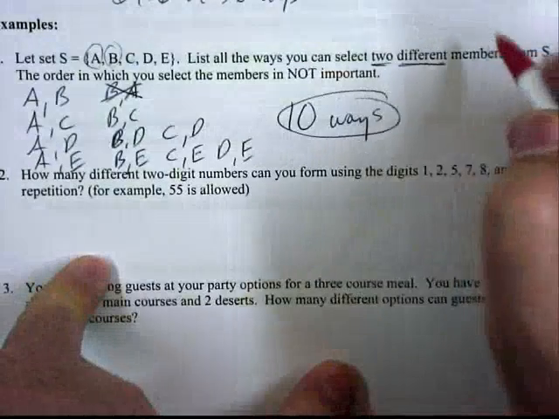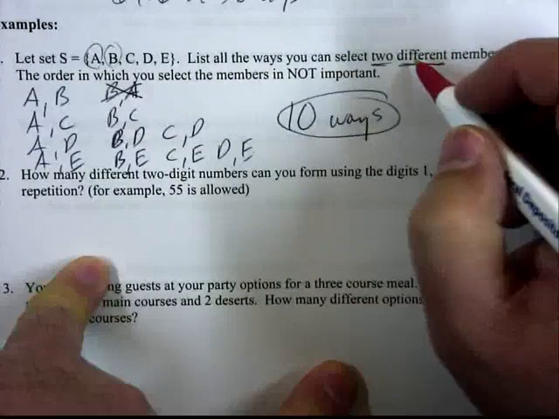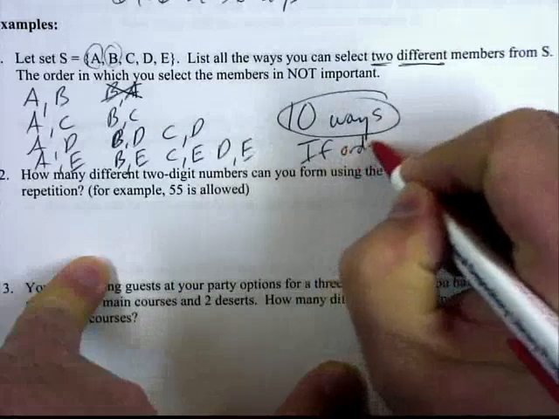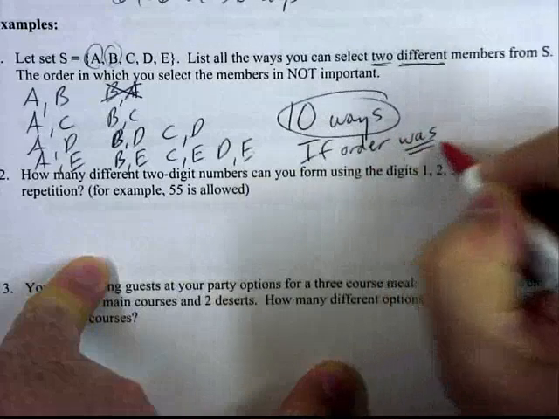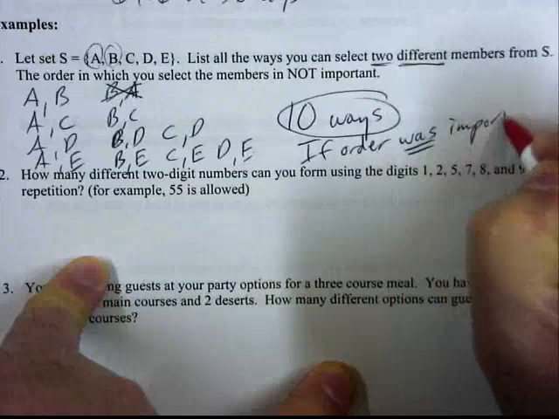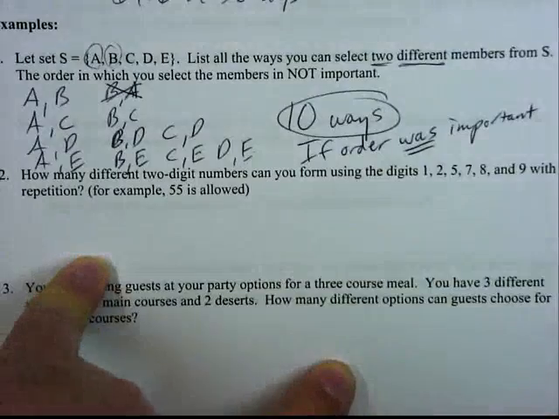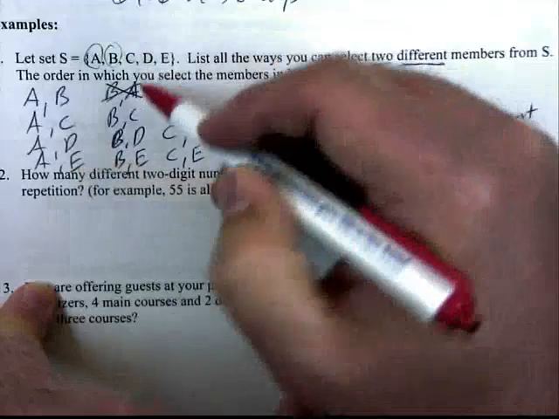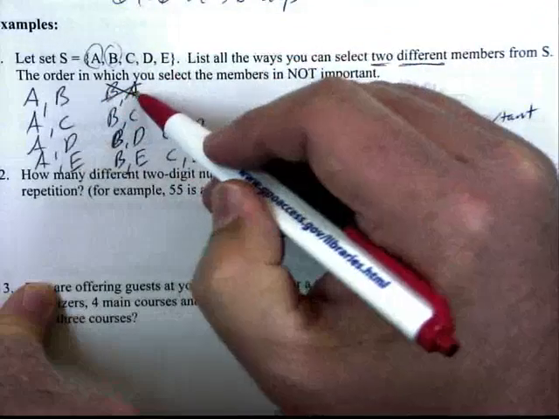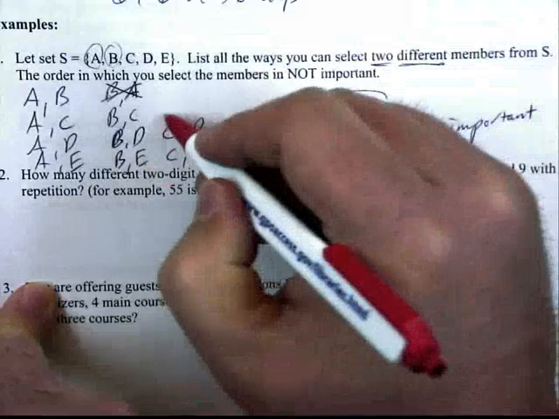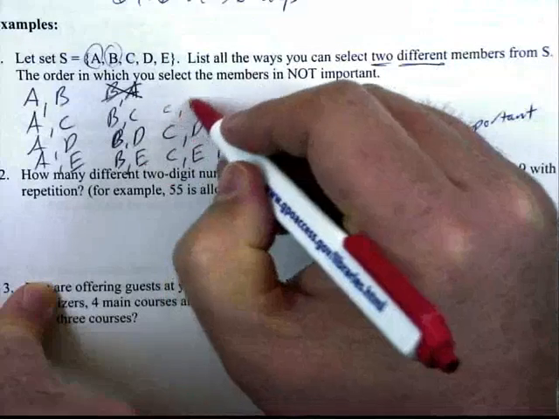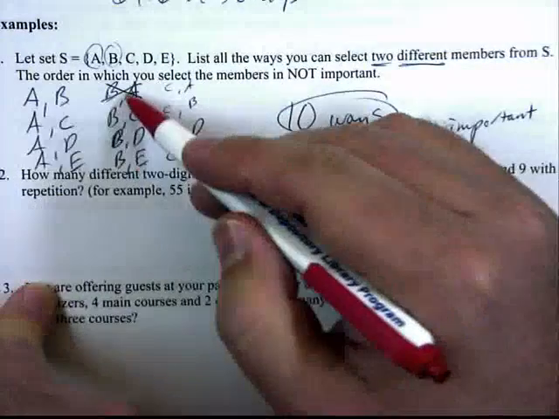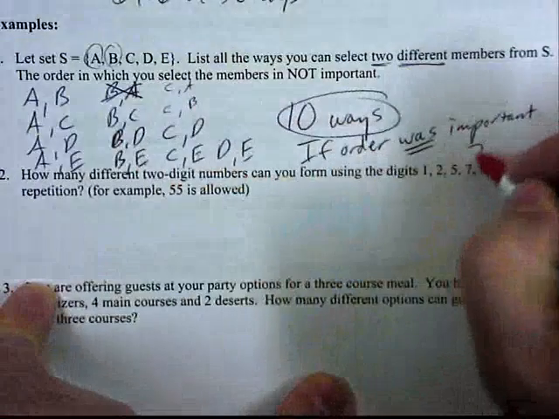Now, if we had said that order was important, then what would that do? Well, that would say, all right, I'm still going to have these 4, but now I'm going to have BA as an option, so I'm going to have 4 options here, and then I would have CB as an option, CA would be an option, so I'd have 4, 4, 4, and 4, or 20 different ways.